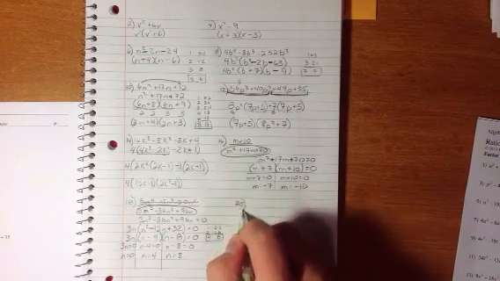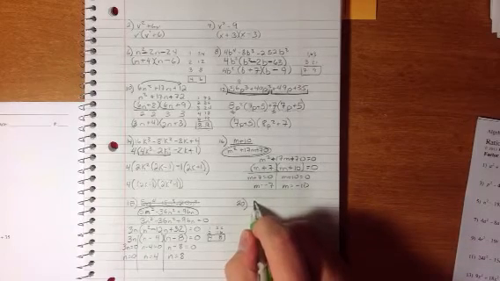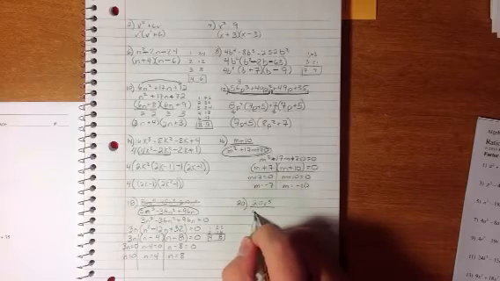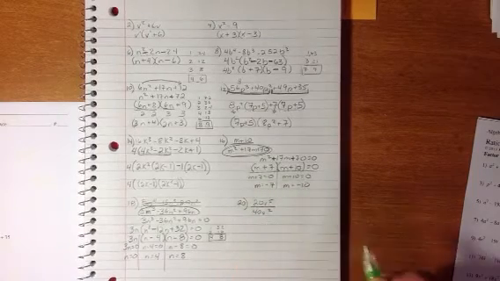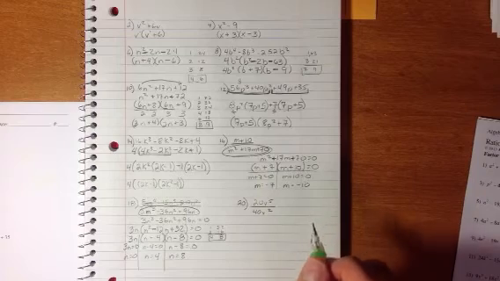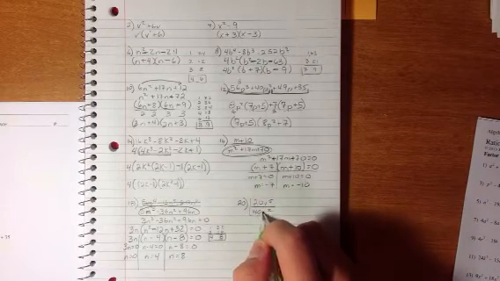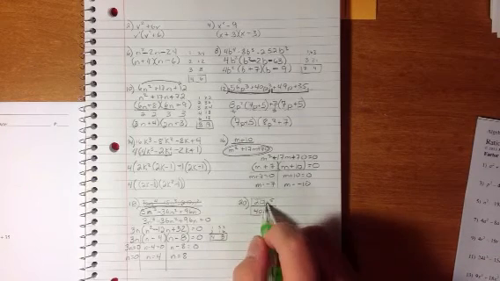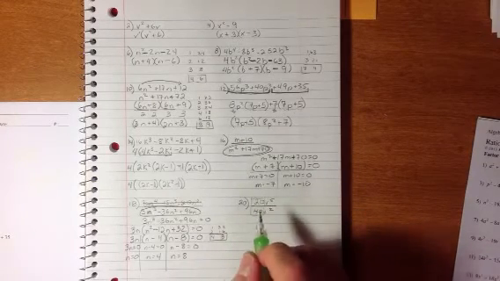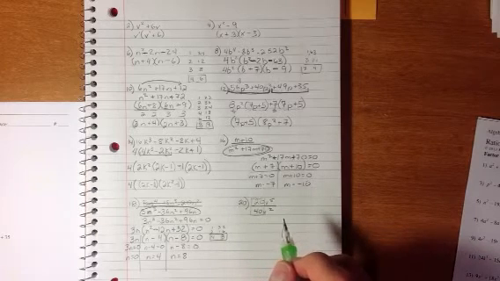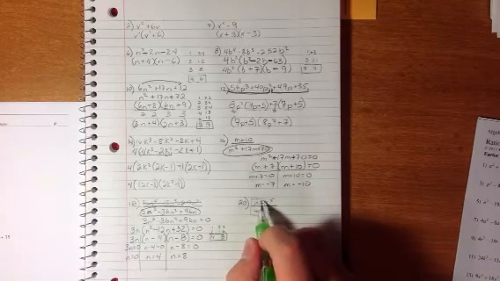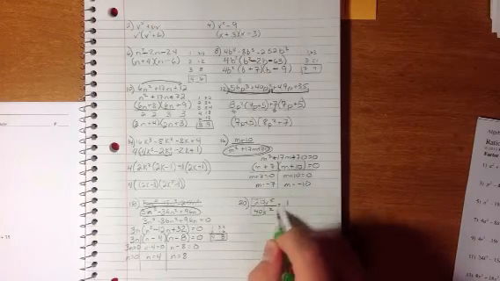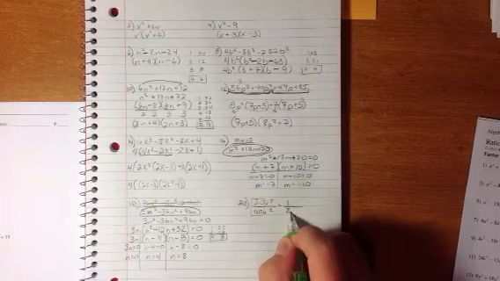Alrighty, number 20, almost done with the front. It says 20v to the 5th over 40v squared. And the directions say simplify the expression. So the first thing you want to do is just look at 20 over 40. What can we break that down into? Well, what goes into 20 and 40? I can think that 2 does. I think that 10 does. Is there anything bigger that goes into that? Yeah, sure. 20 goes into each of these. So 20 goes into 20 one time. 20 goes into 40 2 times.